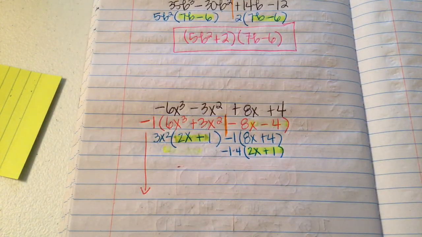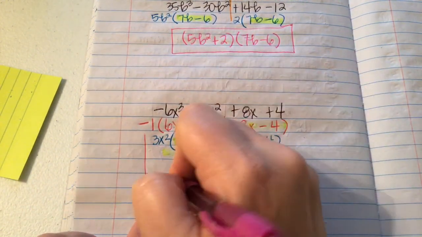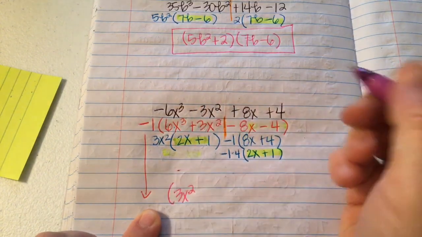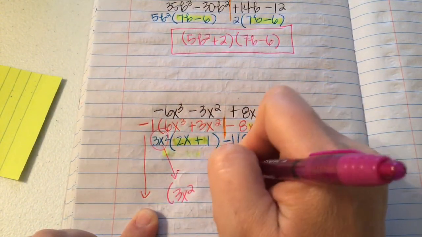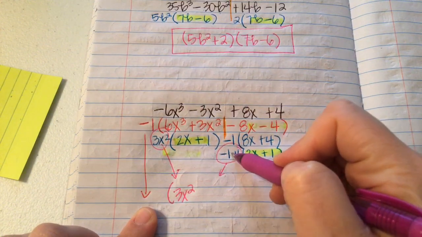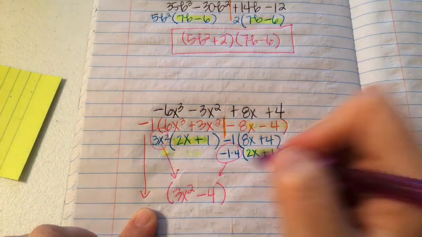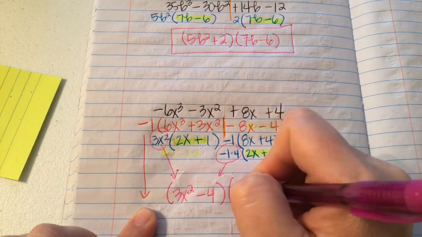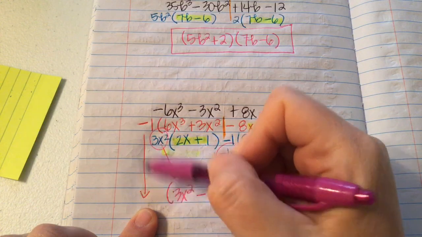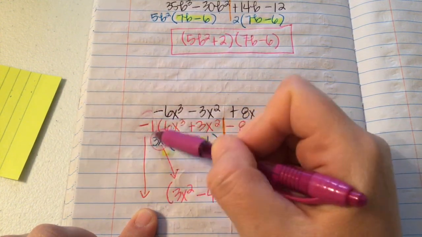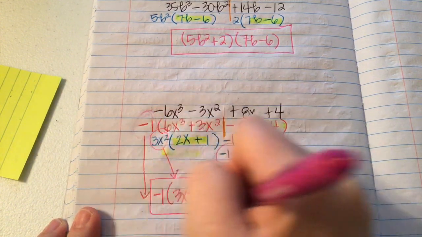Meaning my solution is the greatest common factor from the first one, 3x squared, right? The greatest common factor from the second one, 1 times 4 is -4. My leftovers are 2x plus 1. And then I drew this arrow to remind me I had a value I took out at the beginning, so I need to put that -1 back in front.